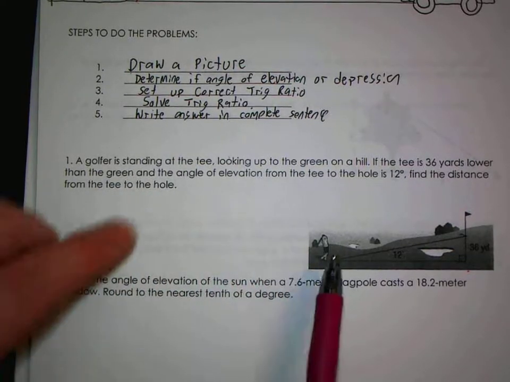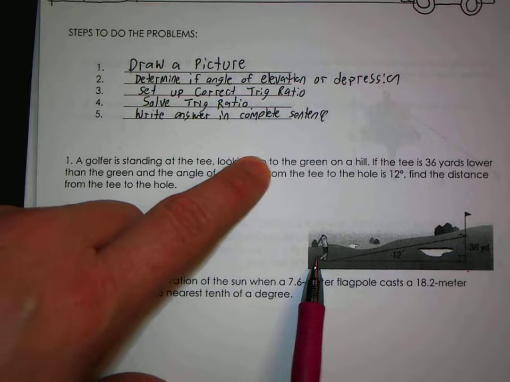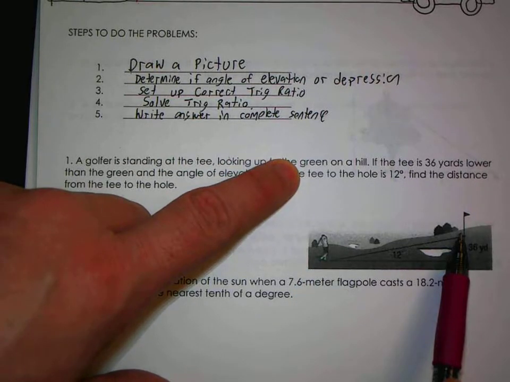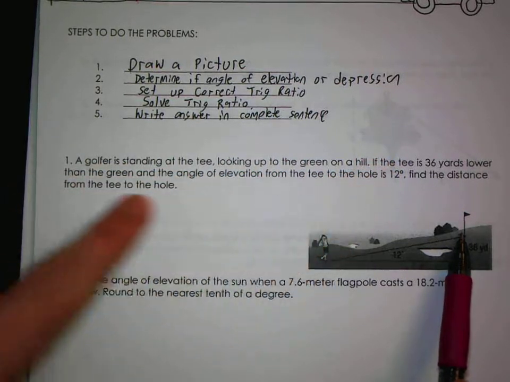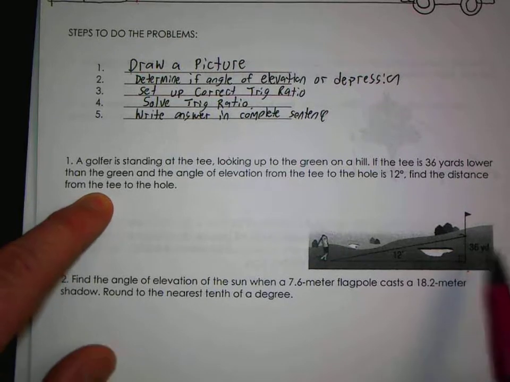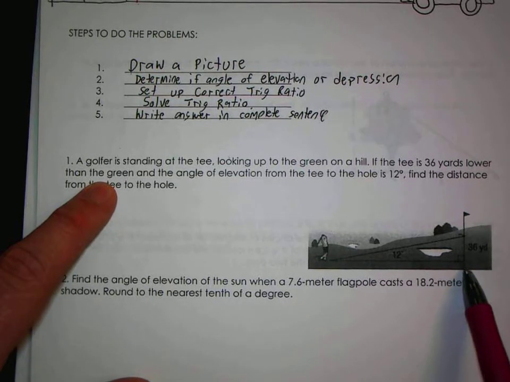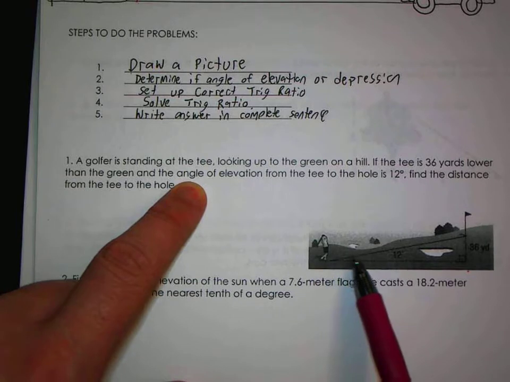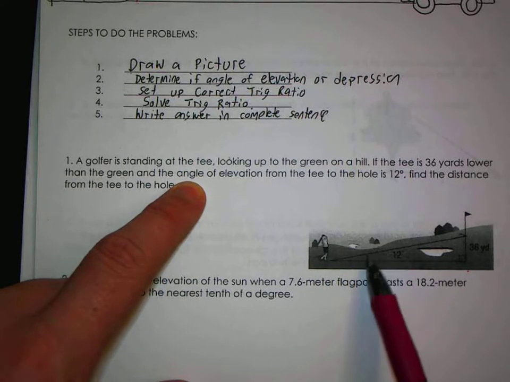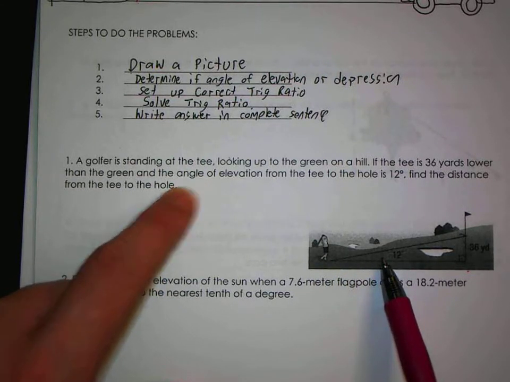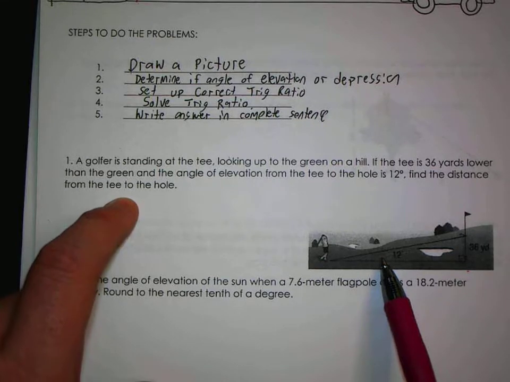So golfer standing at the tee, looking up to the green on a hill. If the tee is 36 yards lower than the green, so that's where he's trying to hit it. It's 36 yards from here to here. And he's looking up at 12 degrees, that's why they labeled this as 12. Find the distance from the tee to the hole.